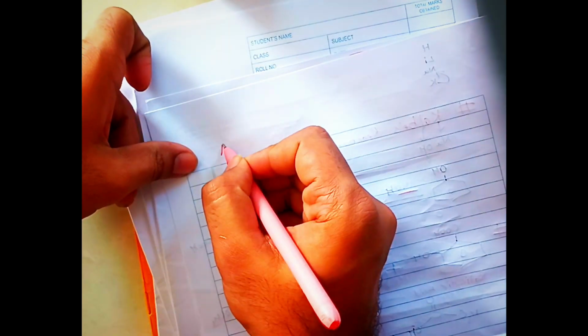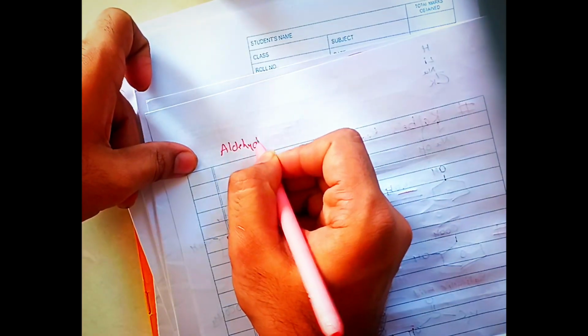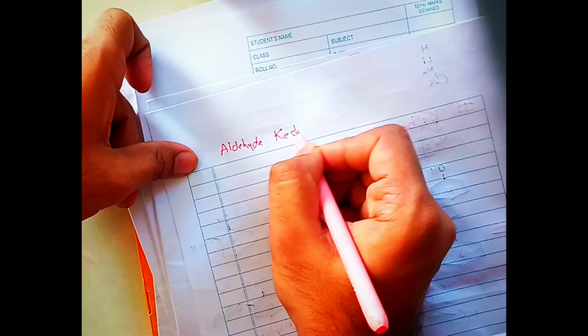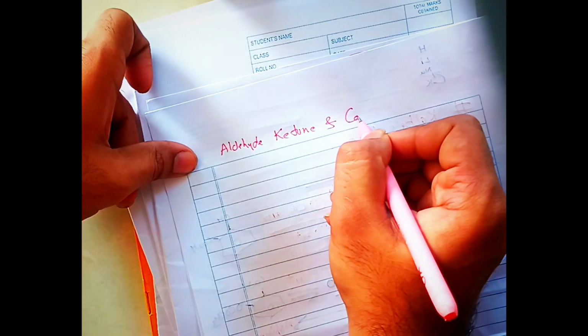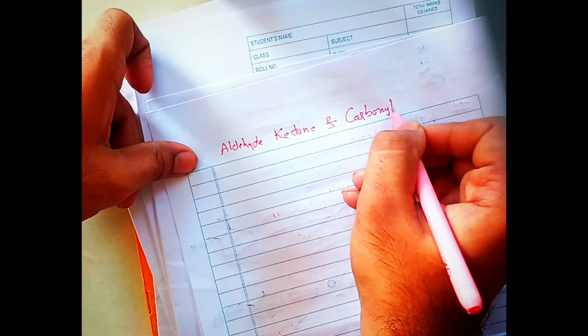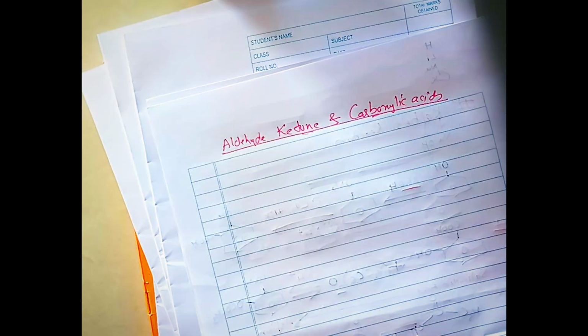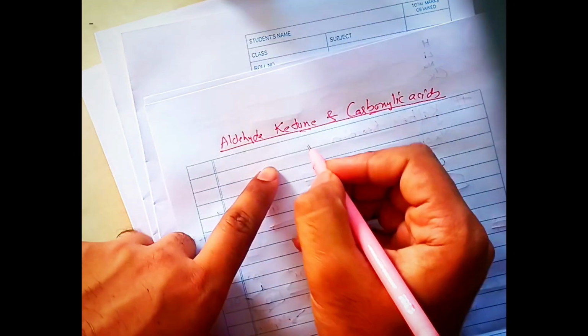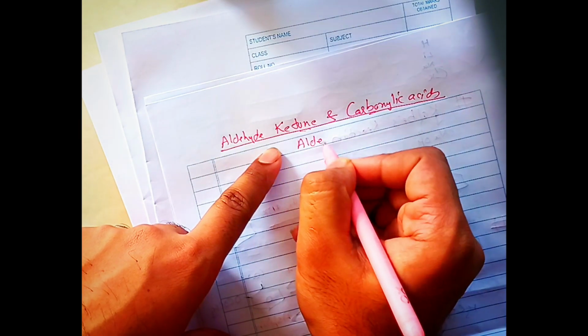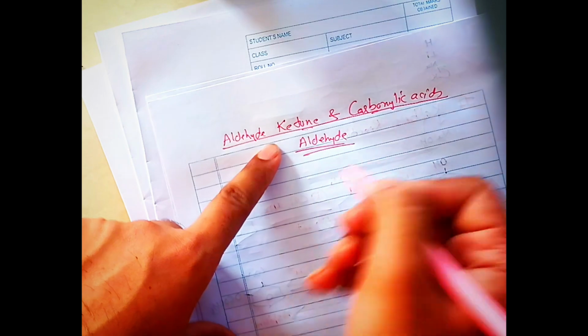Okay, now I will go for aldehydes, ketones and carboxylic acids. Okay, here I have to distinguish some of the reactions. Okay, I will just give an example of how to distinguish the reactions.